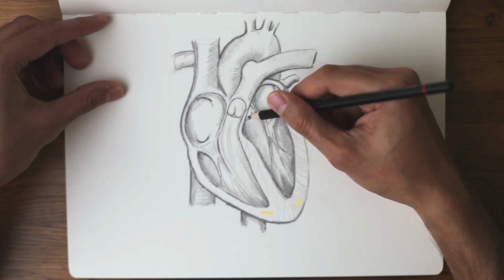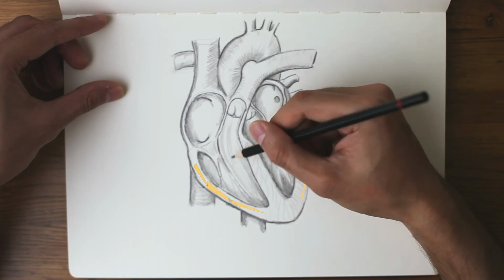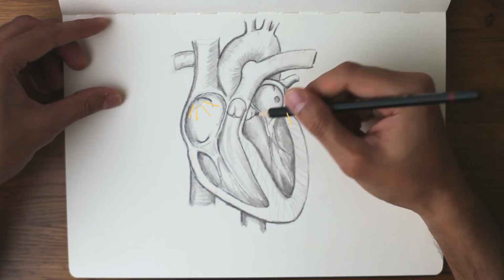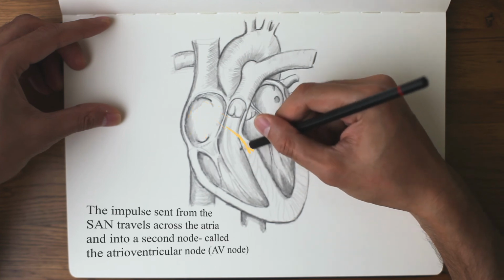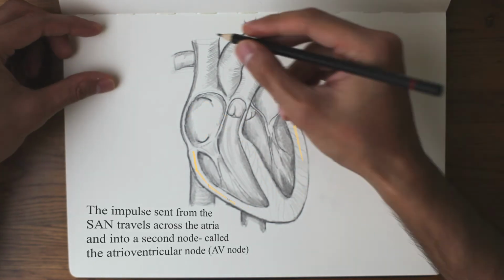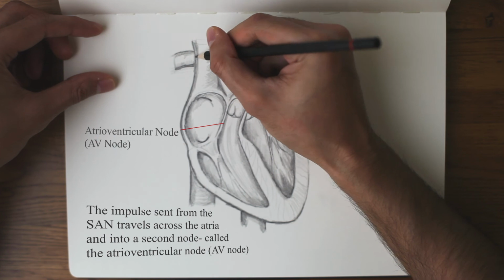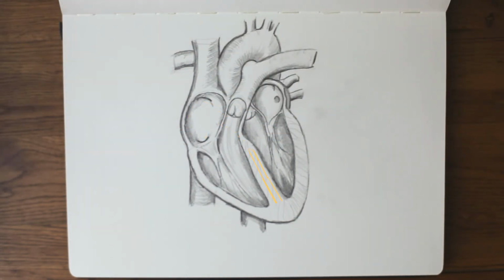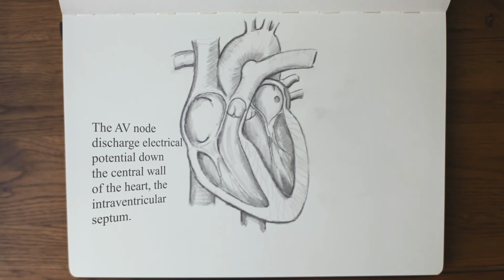The sinoatrial node sends the action potential through internodal pathways along the right atrium. The action potentials quickly reach the atrioventricular node, or AVN, and from here, the AVN sends impulses through the bundle of His and along branches either side of the heart.